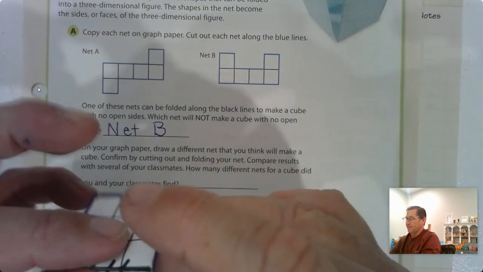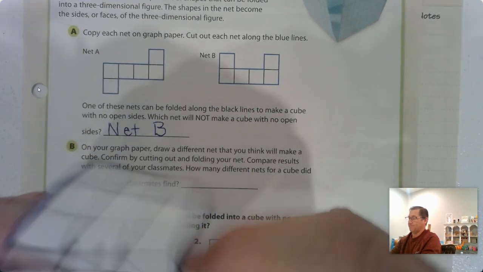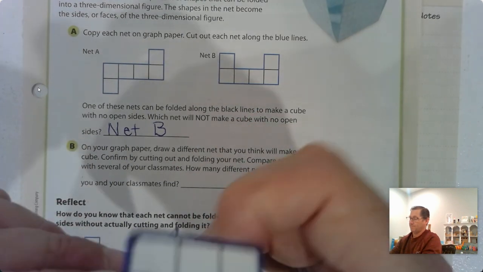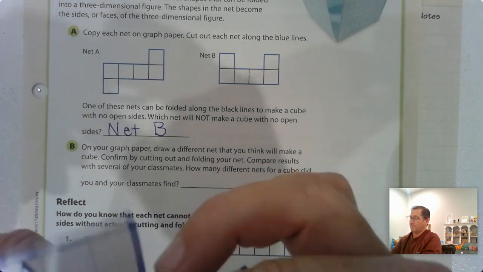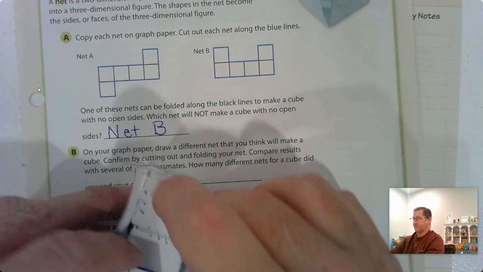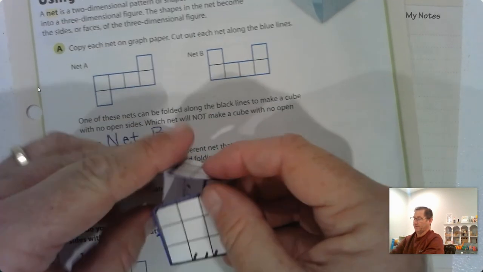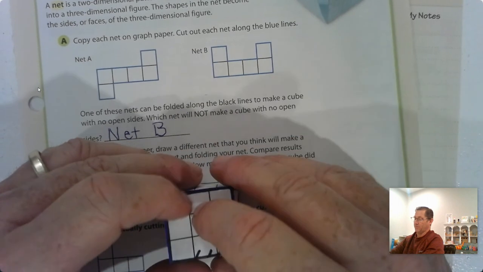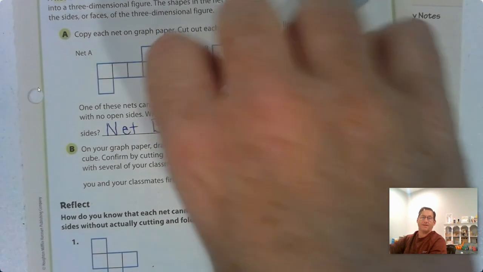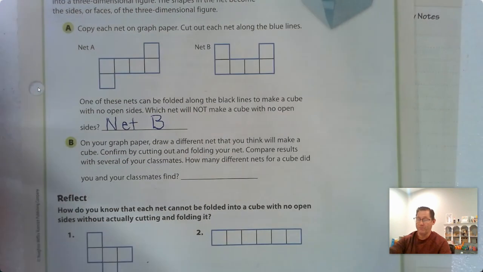So if we fold along these lines, we make a clear box from that, and then the top one folds over to complete the cube. Now that's not the only way to do it. That's the one I came up with.